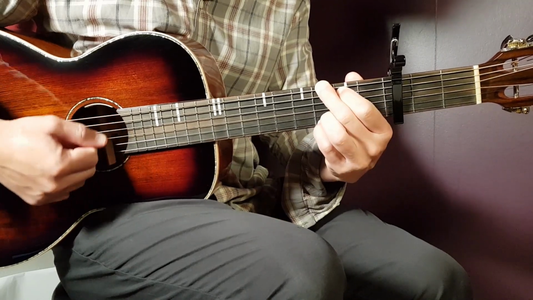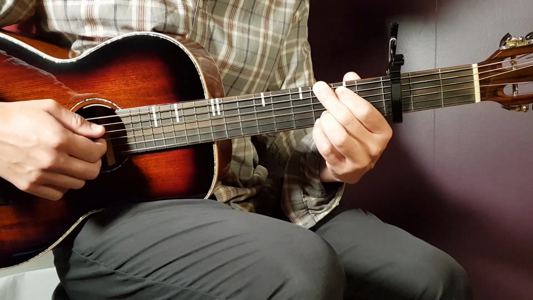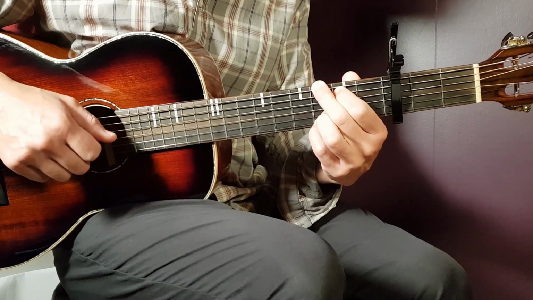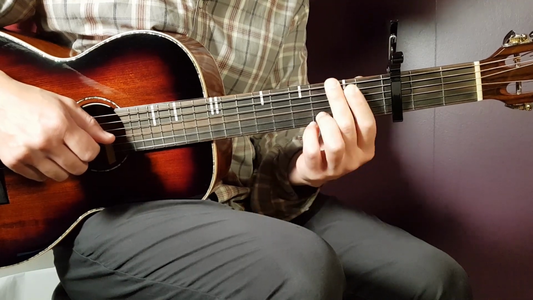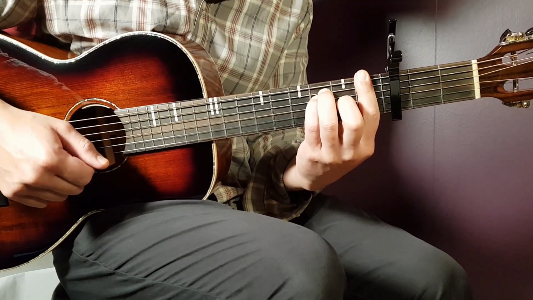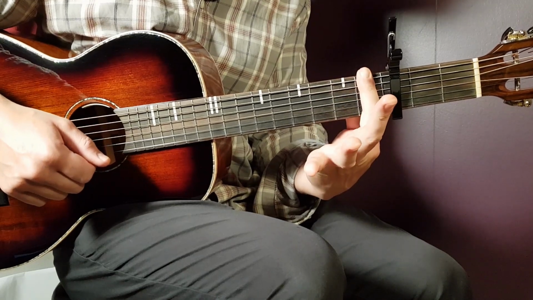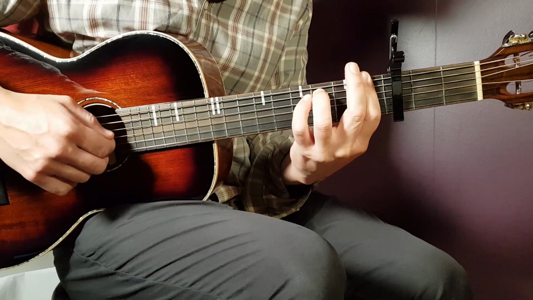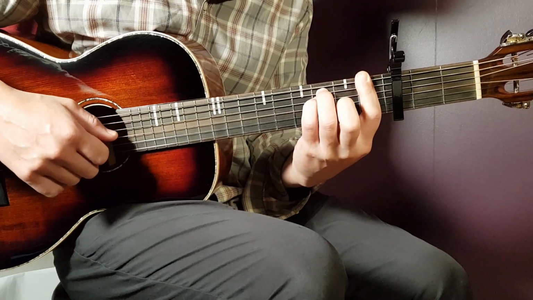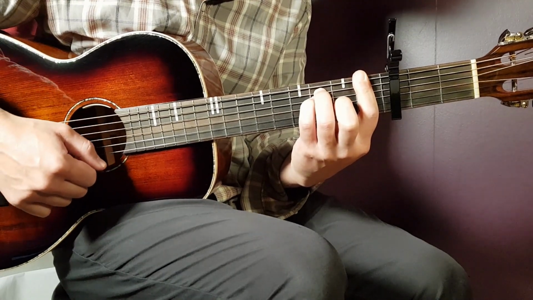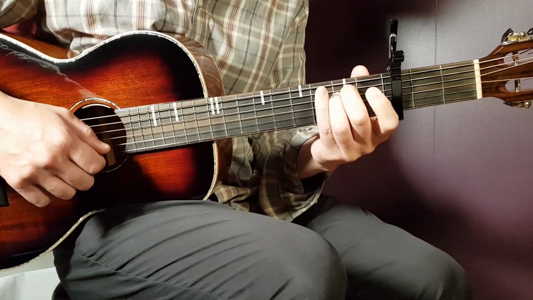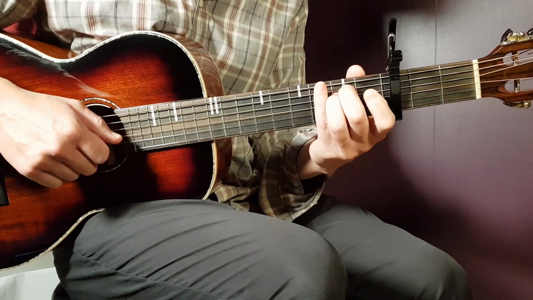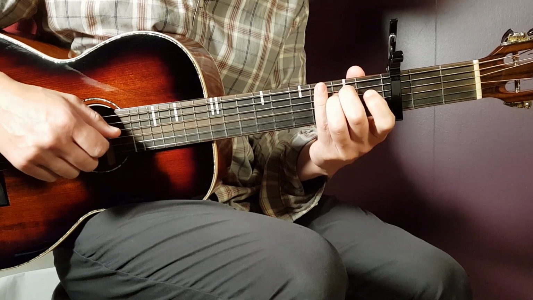Next chord is G. So that is 3rd on E, 2nd on A, open D, open G, 3rd B, and 3rd E. We have F next, that's a bar chord. So you play the bar on the 1st fret, you cover all strings there with the index finger, and then you need to add 3rd on A, 3rd on D, and 2nd on G. And the final chord is E minor. And that is open E, 2nd A, 2nd D, open G, open B, and open E.